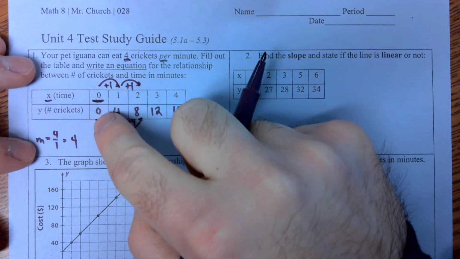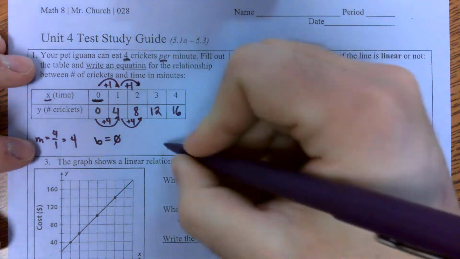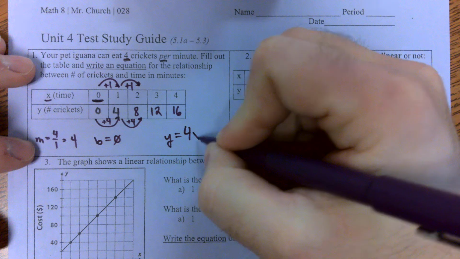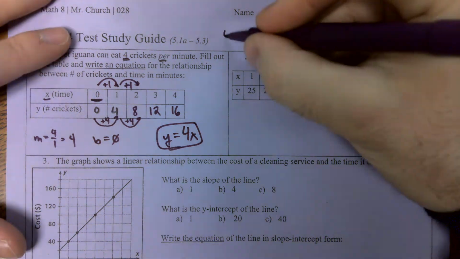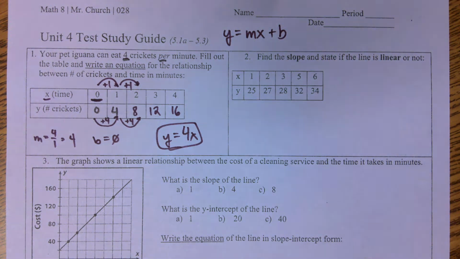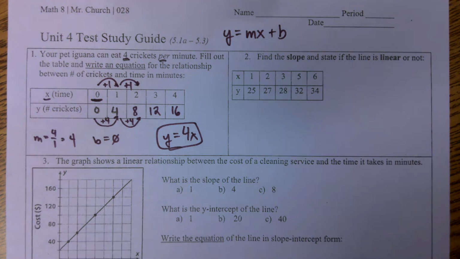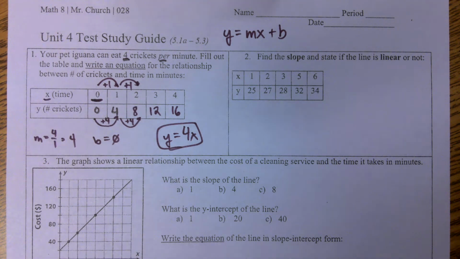And we look at the number right underneath it. That's going to give us our b value of 0. So we can write the equation y equals 4x. Again, we're always going to be writing in the form y equals mx plus b, just like that. And here our b is 0, so we don't need to add it on to the end.